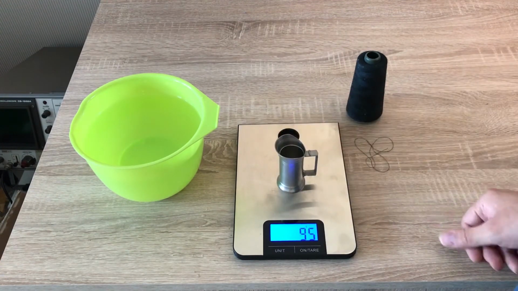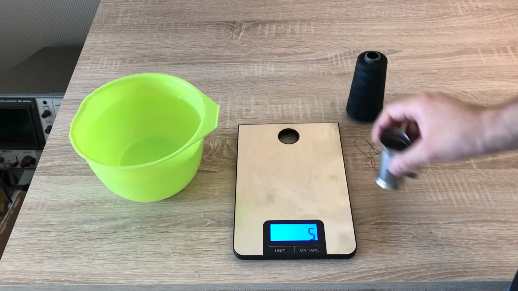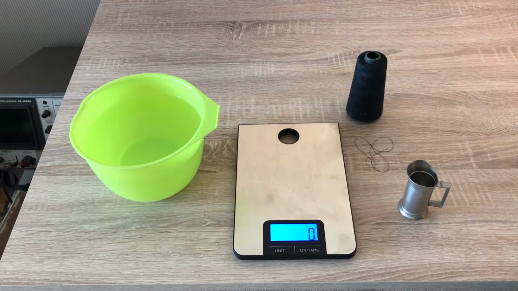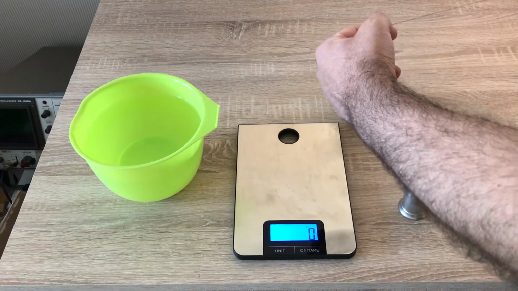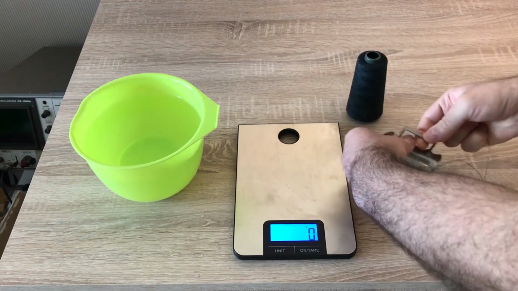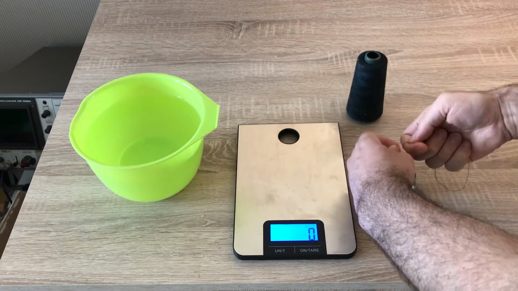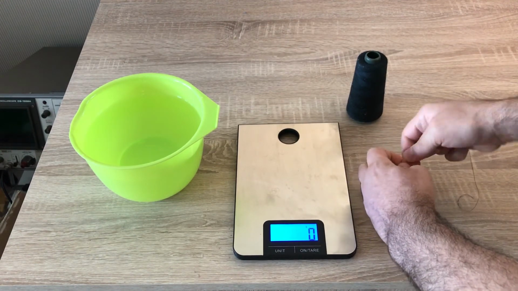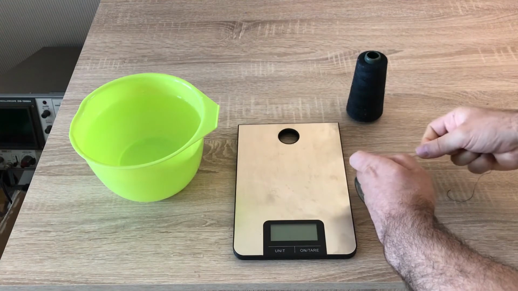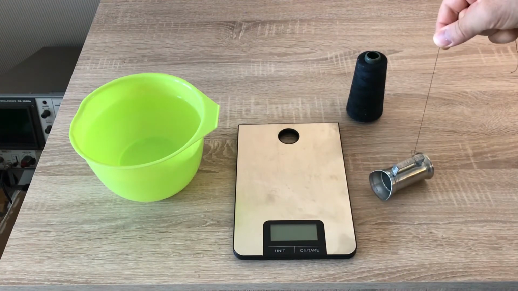Sometimes it's good to repeat the process to be sure that the measurement is correct. 95 grams, approximately. Now I connect the string to my object because later on I want to float this object into the water. So then I need to have something to hold the object. Okay, so I connected this thread to the object.